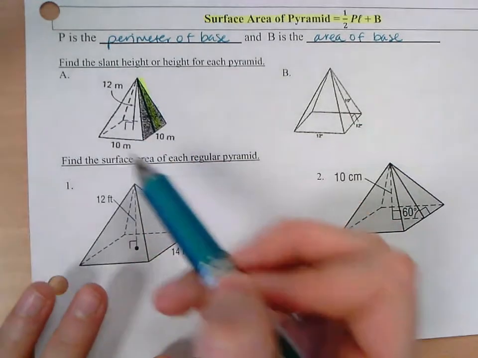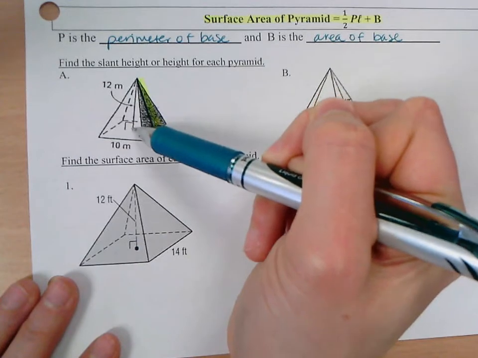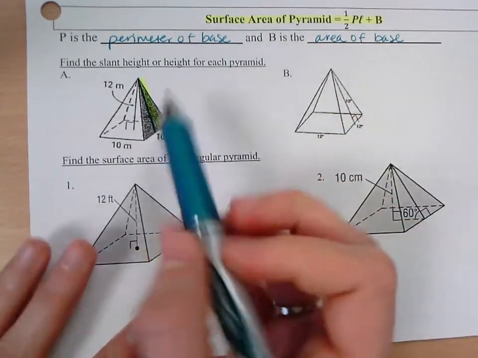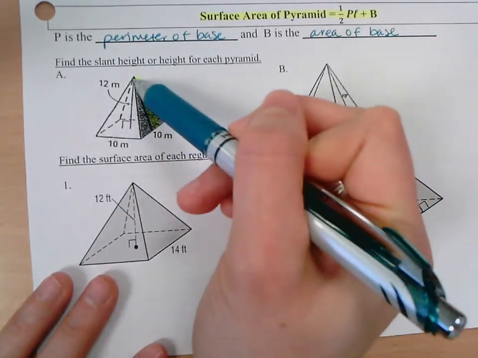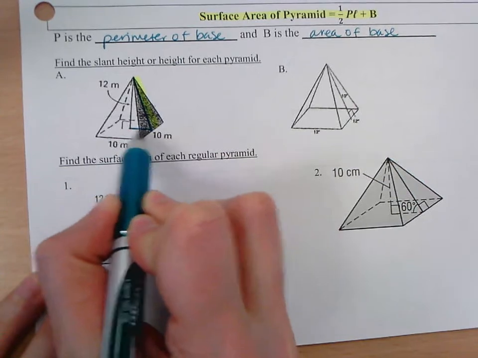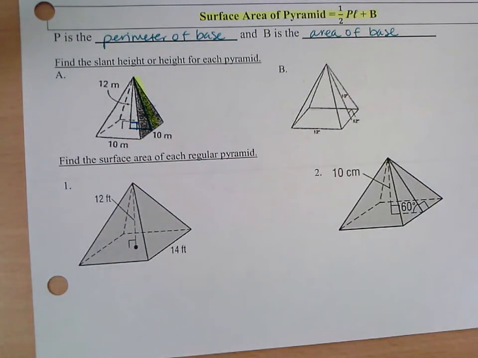You could draw it in a different face too. And then you see that the actual altitude, the height of the pyramid, is already drawn in, that's 12. So the actual height and the slant height together, if you connect them, they create a right triangle. And that means you can use Pythagorean theorem to find it.